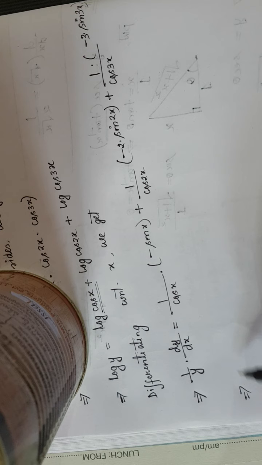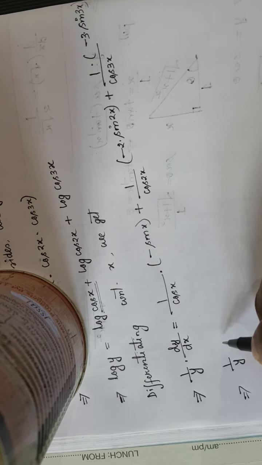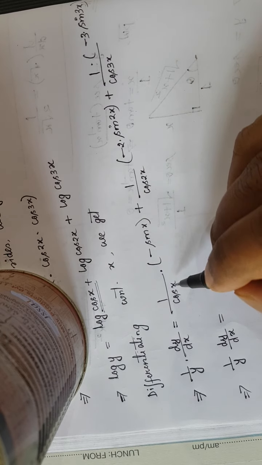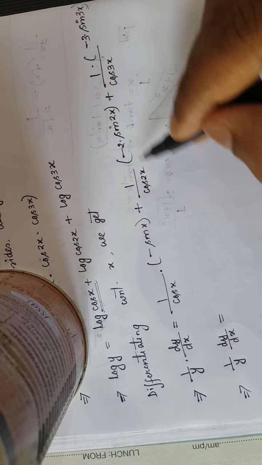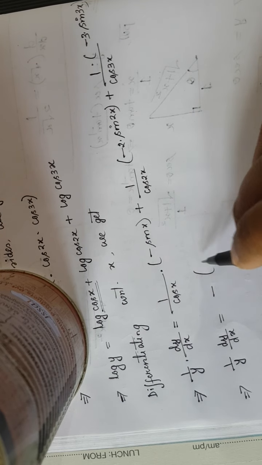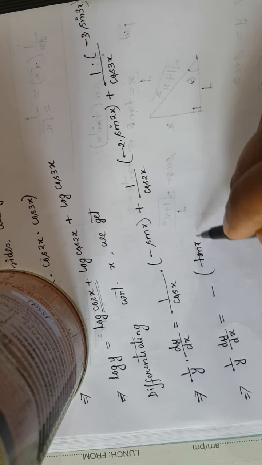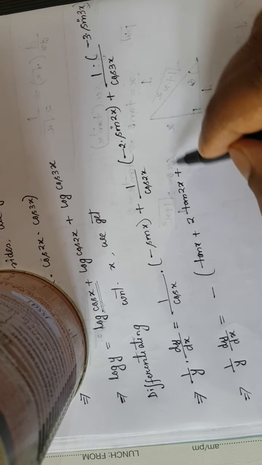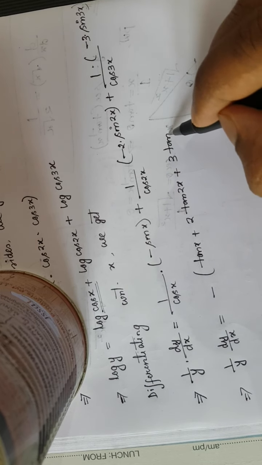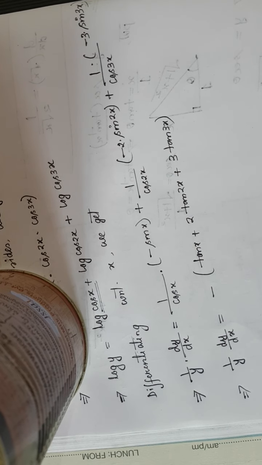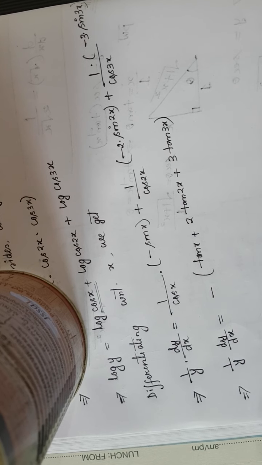So your answer is 1 by y dy by dx equals minus tan x, minus 2 tan twice x, minus 3 tan thrice x. Therefore dy by dx is equal to minus y times tan x plus 2 tan twice x plus 3 tan thrice x.